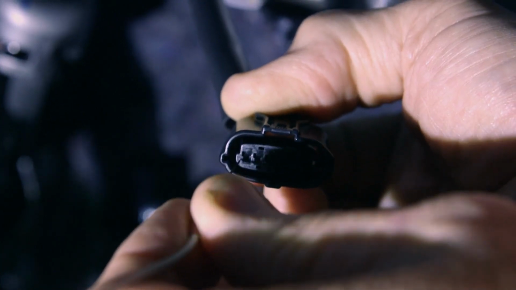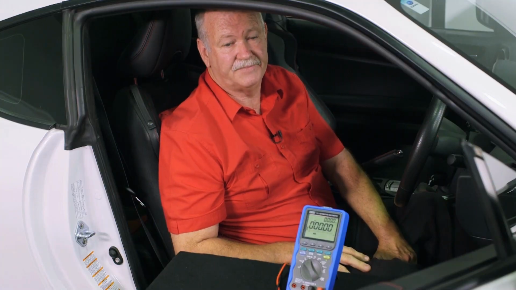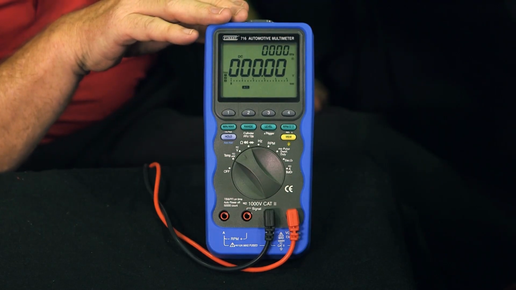And that was a sensor fault. Let's have a look at some circuit faults. I've got my multimeter hooked back up to my 5 volt reference circuit, and we should see 5 volts on the multimeter. But as you can see, we've got 0 volts.